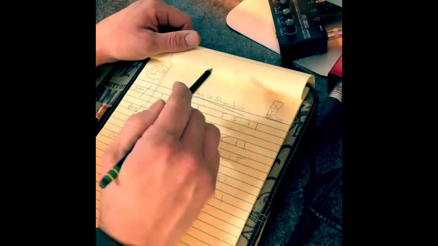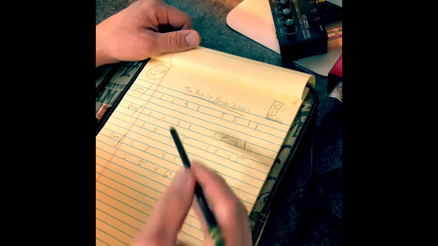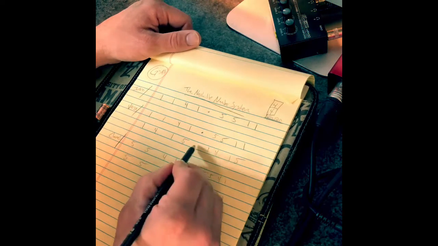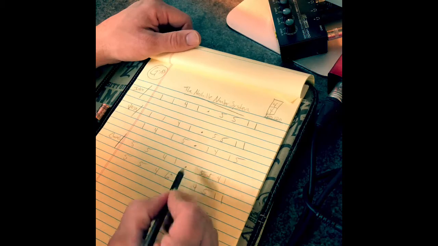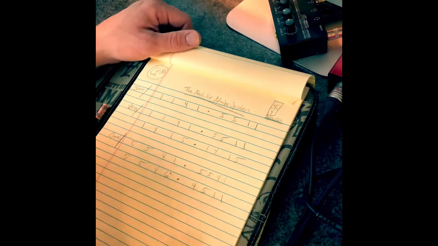Now there are little things you can do. You can picture an imaginary line down the center of the page, which I'm obviously not on, and you can do a little dot in the middle. You can do that to separate it. But again, this is how I write a chart.